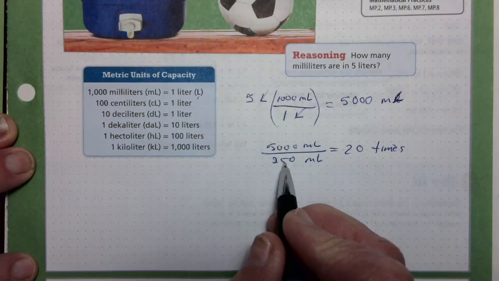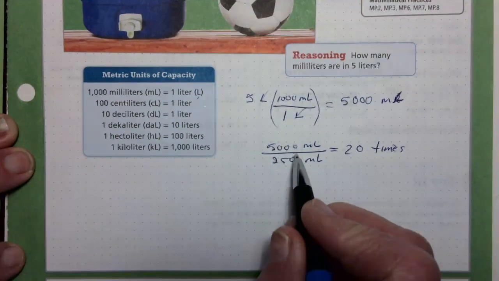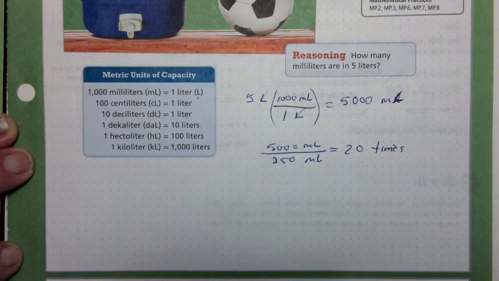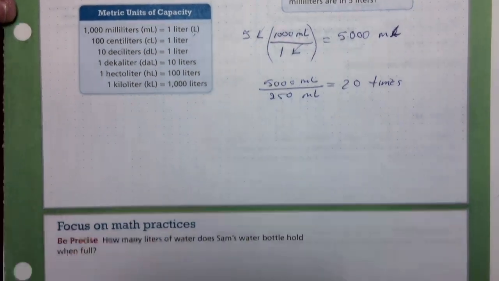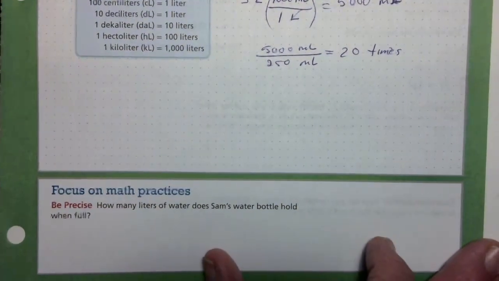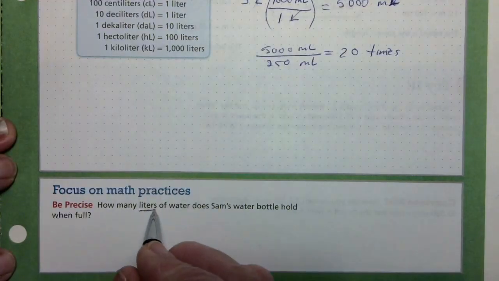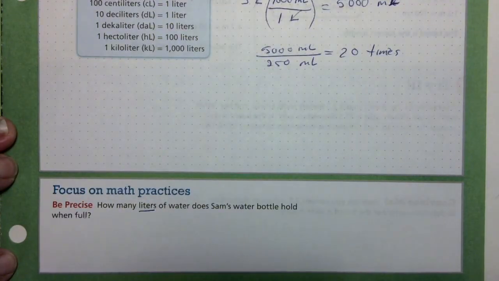Now, 25 goes into 50 two times, and then these zeros, we'll put another 0 on there. You can do that in your head. Okay? Now, look at the math practice down at the bottom. It says how many liters of water does Sam's water bottle hold?